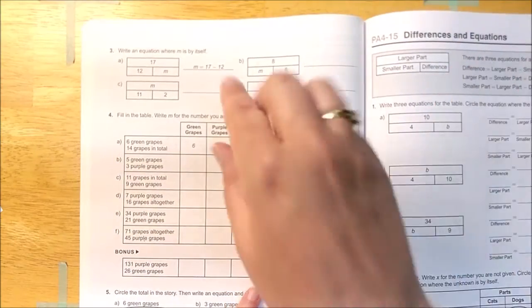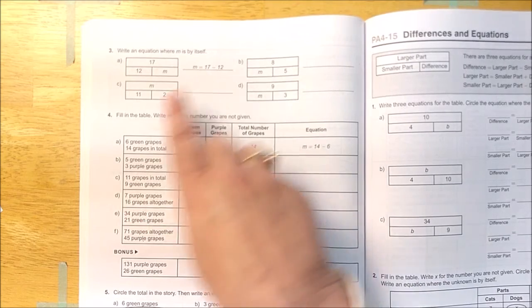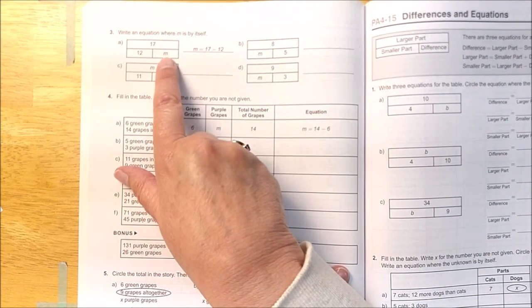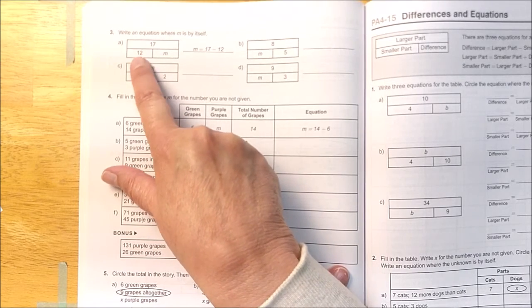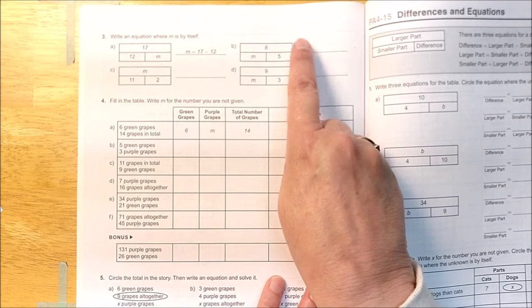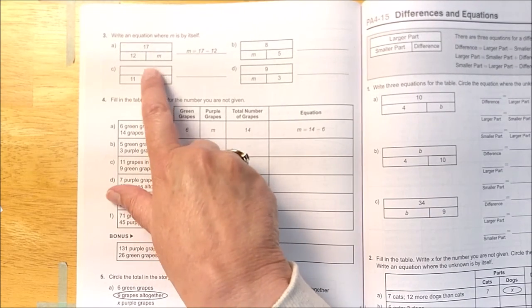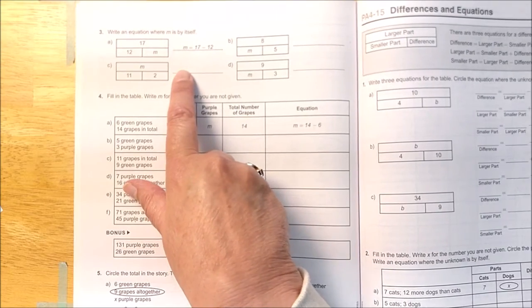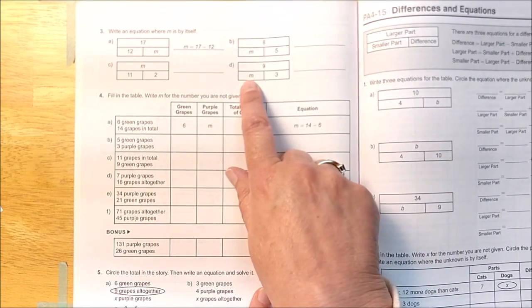All you have to do is make it so that it's by itself. So here part 2 was by itself. So they've said part 2 equals total minus part 1. Here part 1 is missing. So what equation are you going to have so part 1 is by itself? Here total is missing. So what's your equation going to be when the total is by itself? And here it's part 1 again.